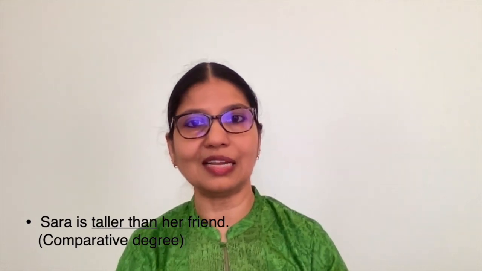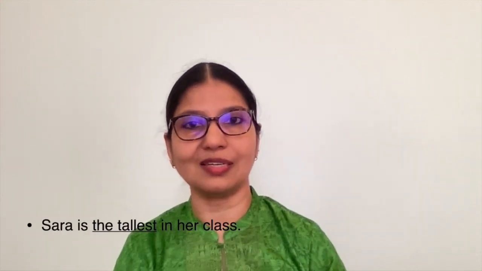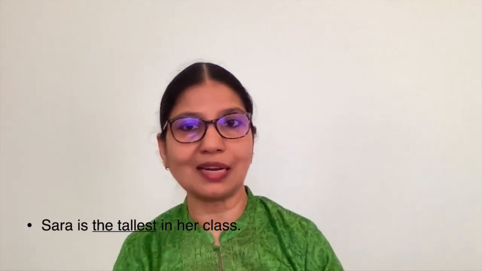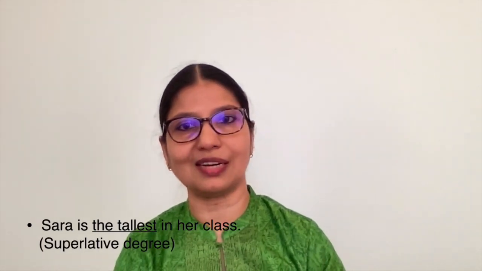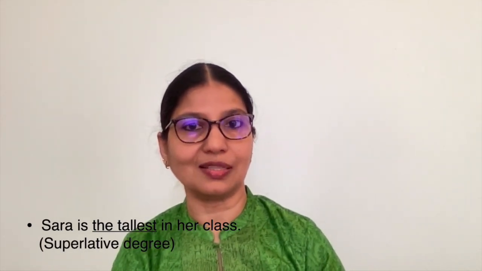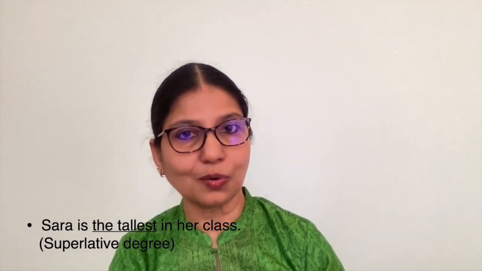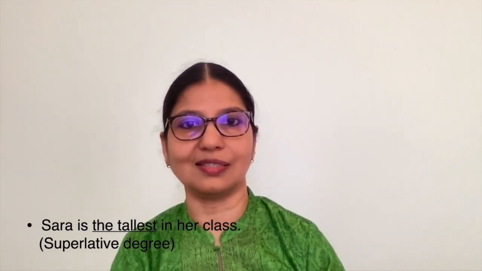Now the third degree, which is called superlatives. A superlative is used when we compare more than three people or things. So for example, I say Sarah is the tallest in her class. And here I am comparing Sarah with all other students in the class. So I use the adjective tallest with the article the.